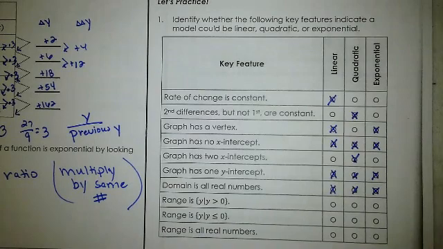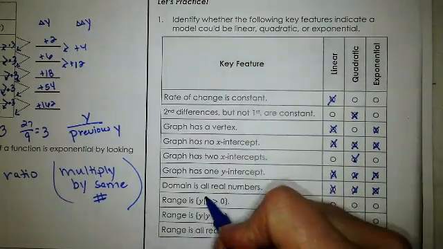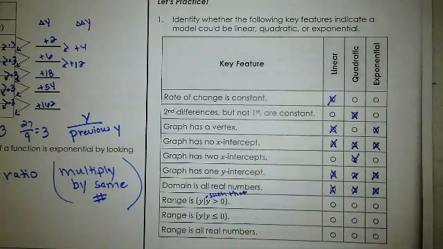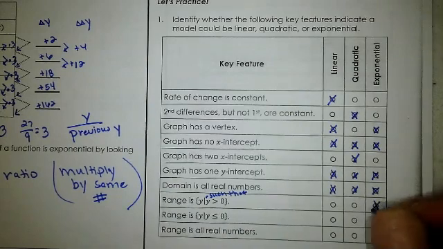Which one has a range y such that, so this vertical line is such that y is greater than 0? So in other words, which one has a range where you can get anything larger than 0 for y? That would only be exponentials.